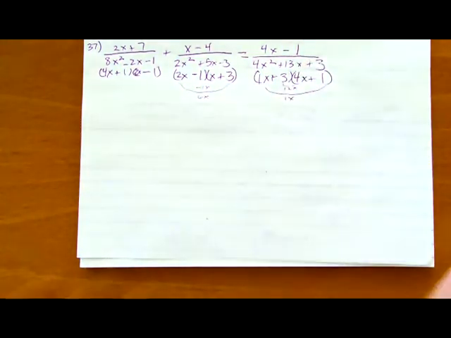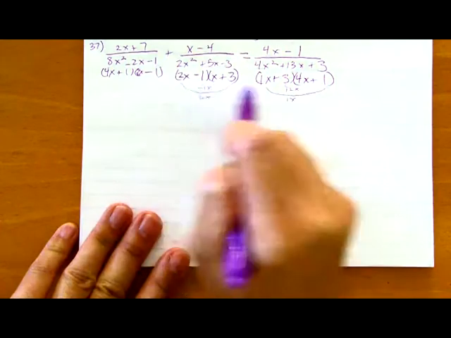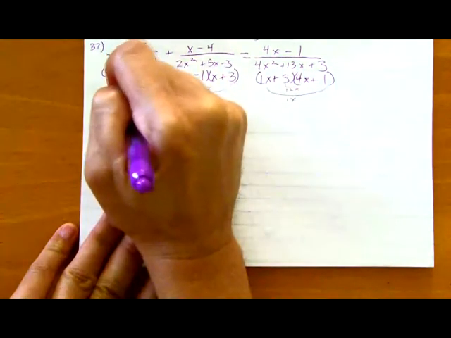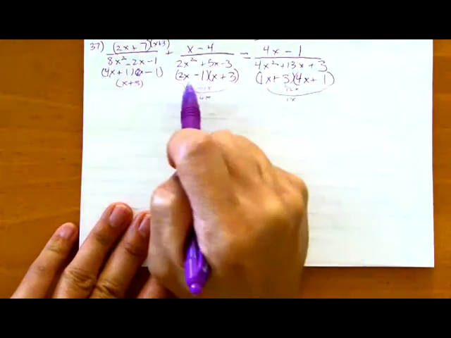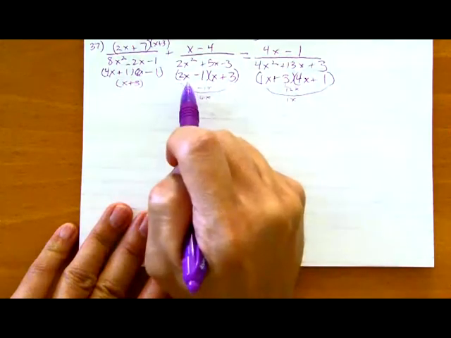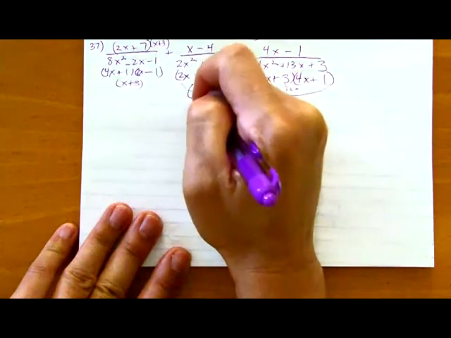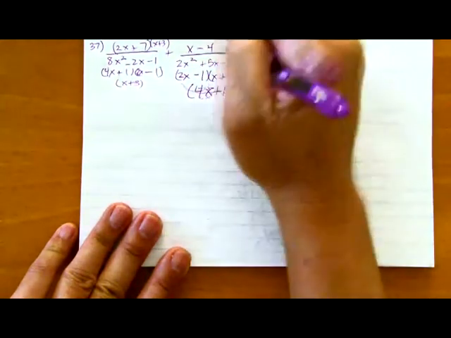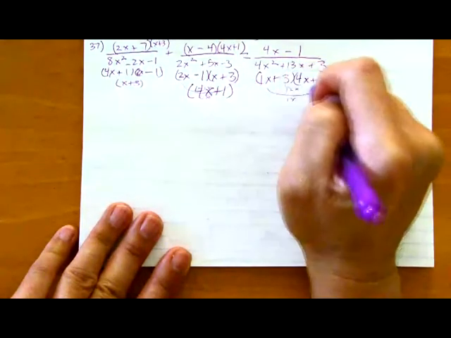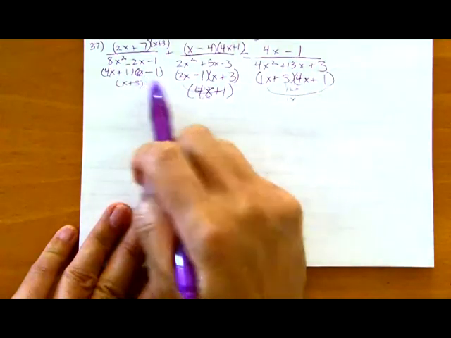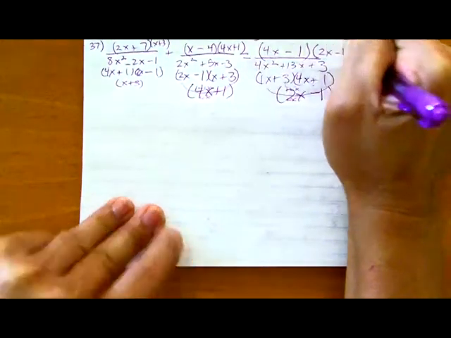Okay, so if you look at this denominator, compare them to the rest, it's missing the x plus 3. I'm going to multiply top and bottom by x plus 3. Look at this denominator, compare them to the rest. 2x minus 1, x plus 3. It's missing the 4x plus 1. I'm going to multiply top and bottom by 4x plus 1. This denominator, if I compare them to the rest, it's missing the 2x minus 1. So multiply top and bottom by 2x minus 1.